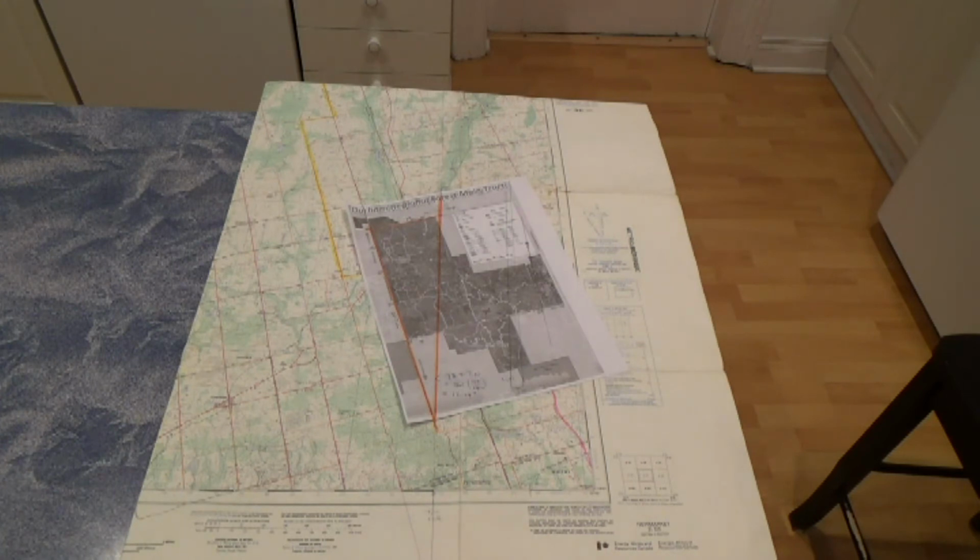Then I used the information here on where true north is, and I transposed it over into the same location on my paper copy of my map. And basically this line here is that transposition. So here's where true north lies on my actual map that I'm interested in.